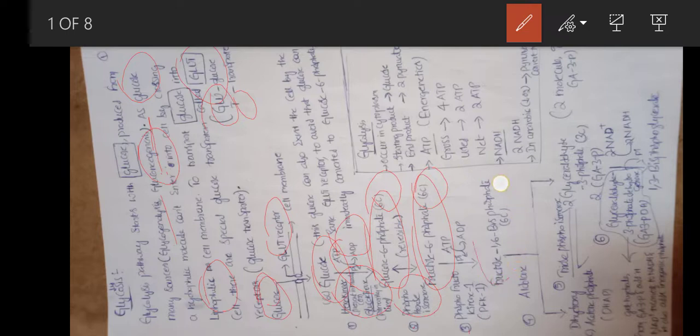From fructose 6-phosphate it is converted to fructose 1,6-bisphosphate. One more phosphate group is added. We already saw in the first step, where glucose is converted to glucose 6-phosphate, that a kinase enzyme is involved and the phosphate group comes from ATP.